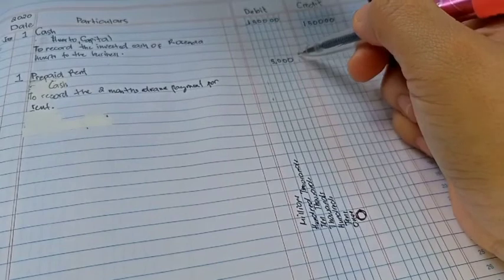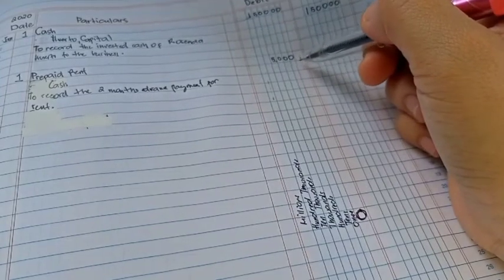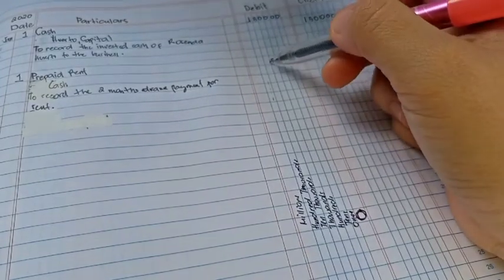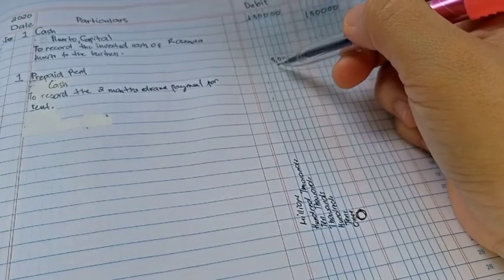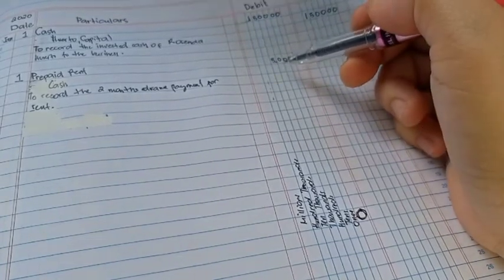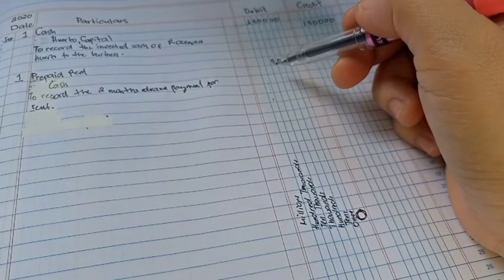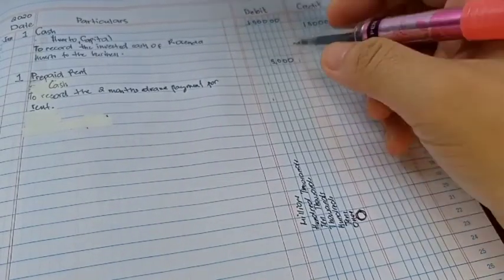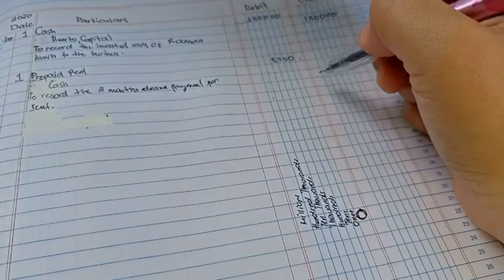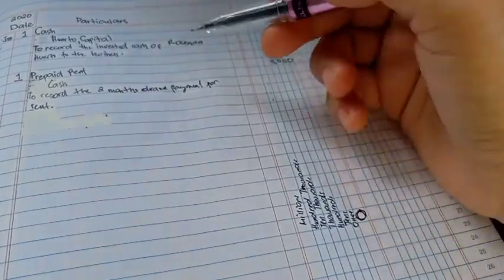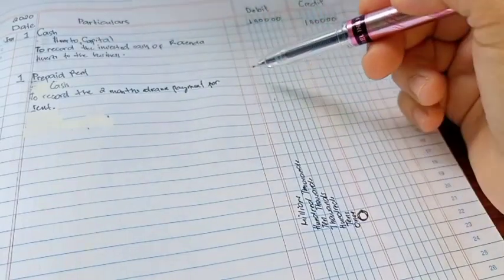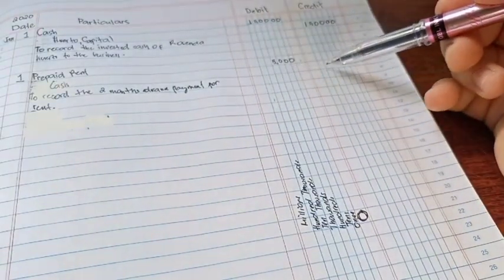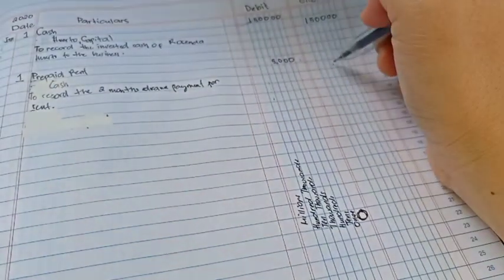So, wala kang sinulat dito dahil walang naibigay na sentavo ang problem. Wala ka ding sinulat dyan dahil thousands lamang ang amount na ibinigay ng problem, which is 5,000. Okay? Next, on the credit side, same. Okay? So, ito yung credit side mo, which is the cash. Straight niyan. Dito mo ilalagay si 5,000.